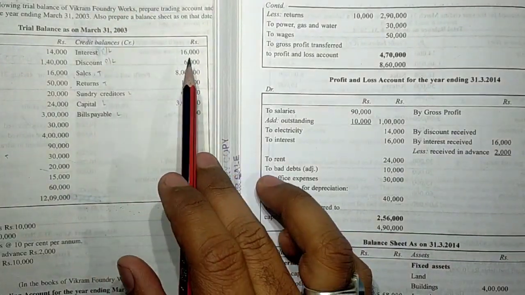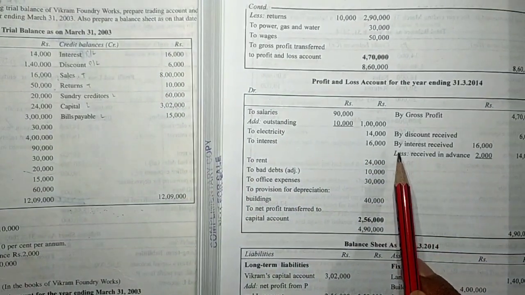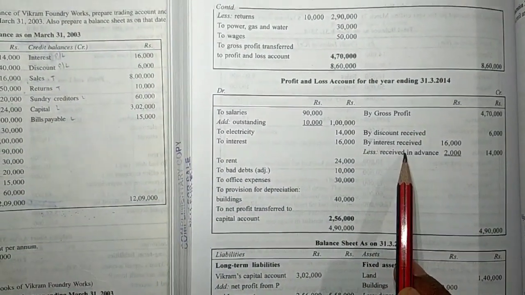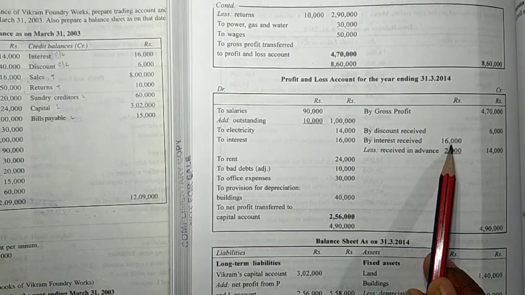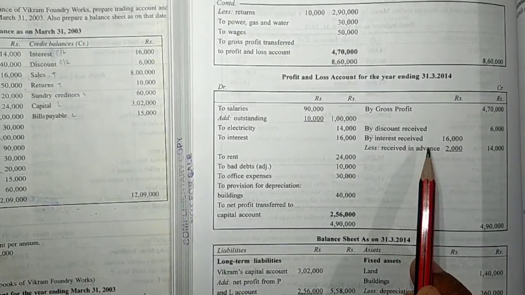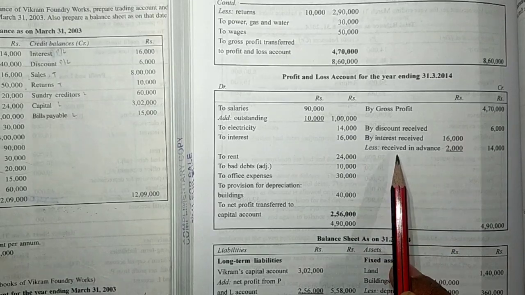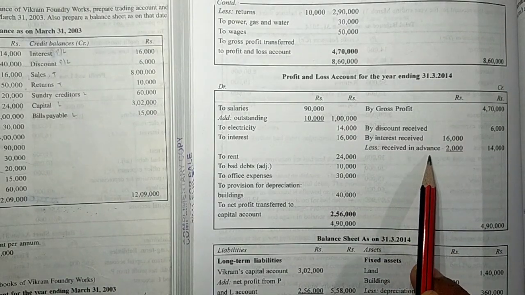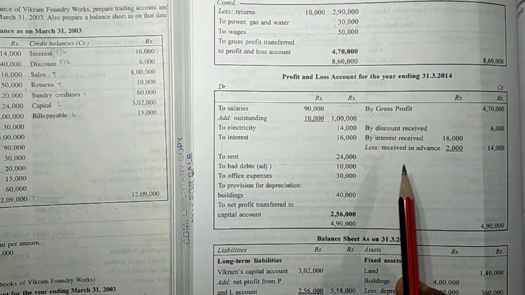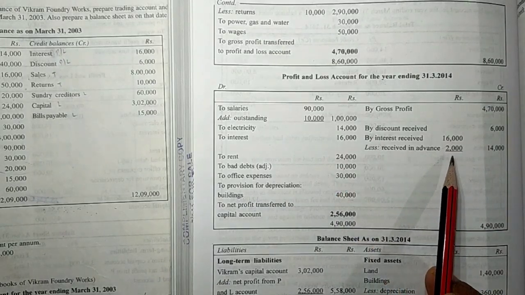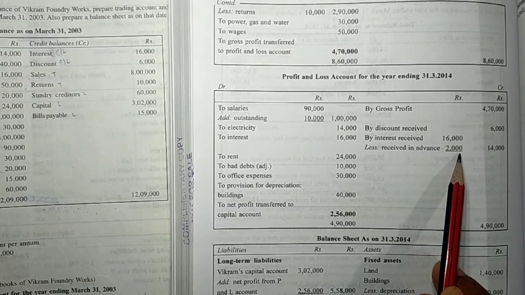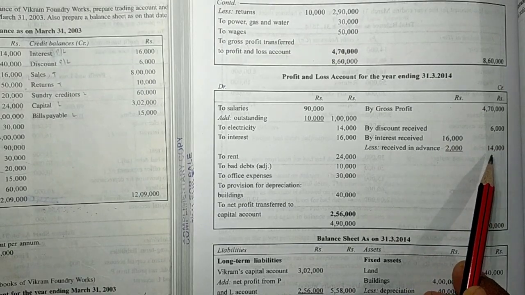By interest received, how much is the interest received? It is 16,000 in the inner column. Then we need to do less received in advance, interest received in advance. How much is it? 2,000 rupees, as we have seen in the adjustment. We are going to subtract this, then mention this amount in the outer column.